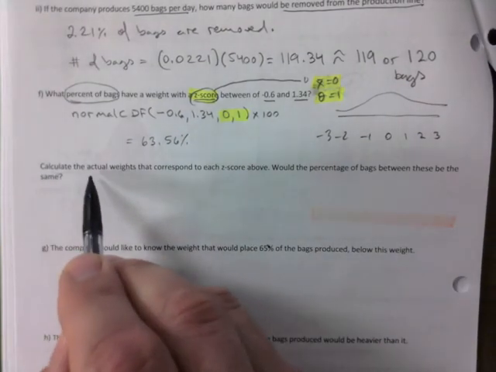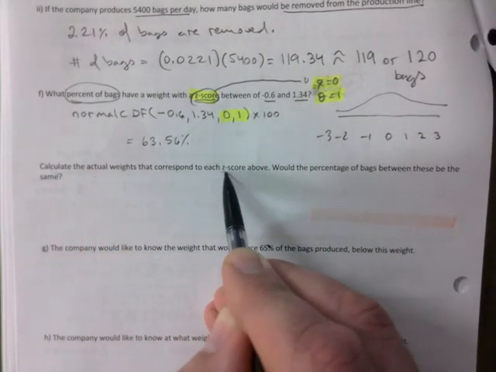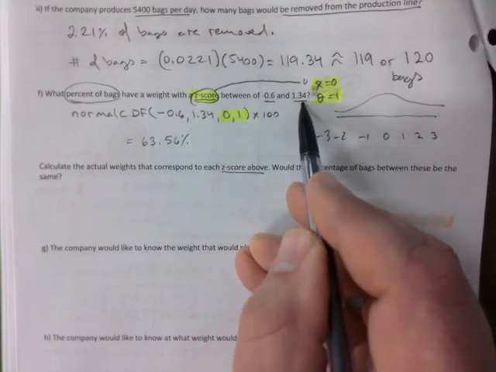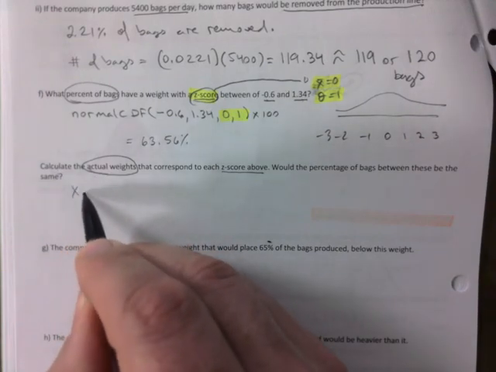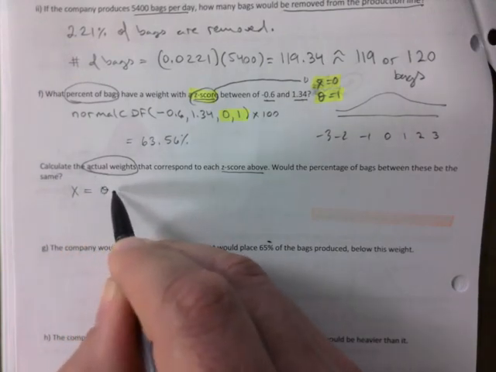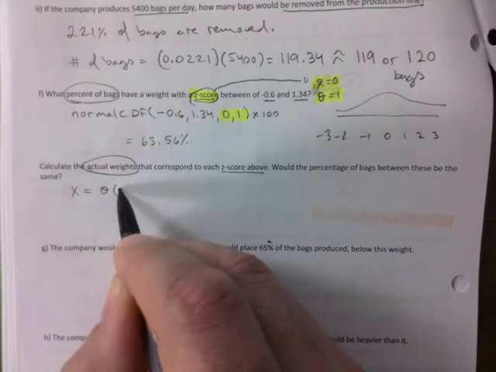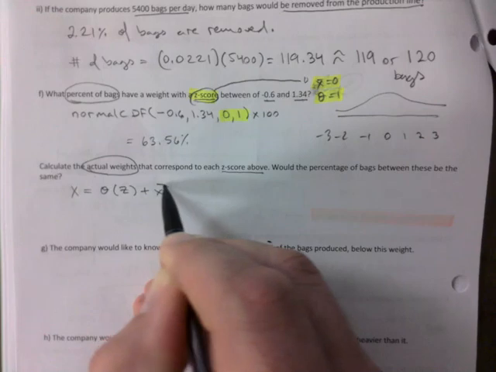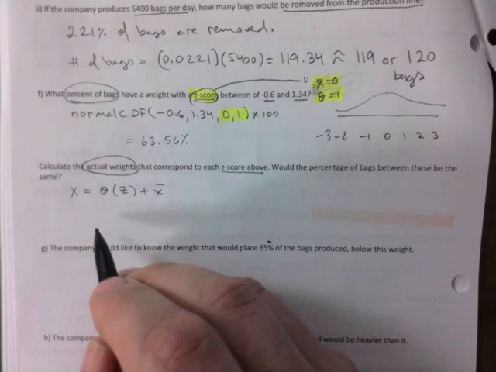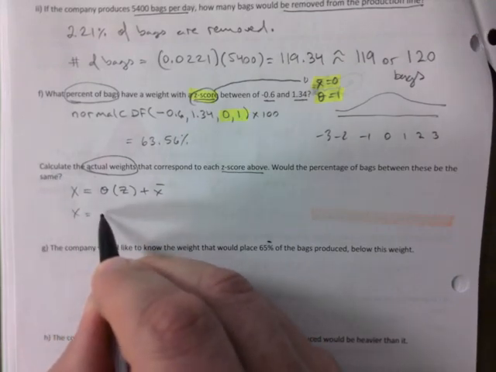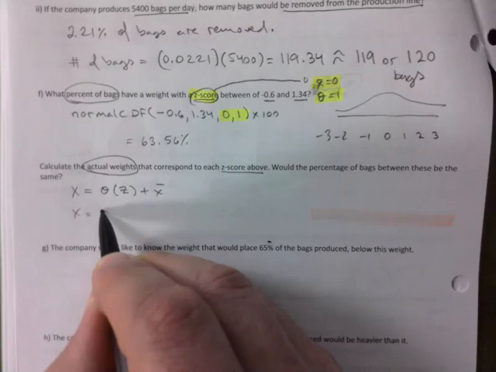Now it says calculate the actual weights that correspond to each z-score above. So each one of them has an actual weight, okay? So you just use this formula. How does it go again? Something like this, I think. Okay, so just use this formula that I gave you. The standard deviation is always 5.